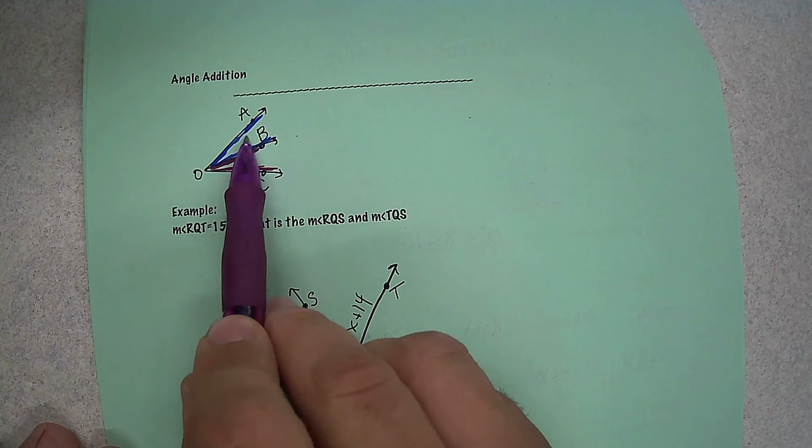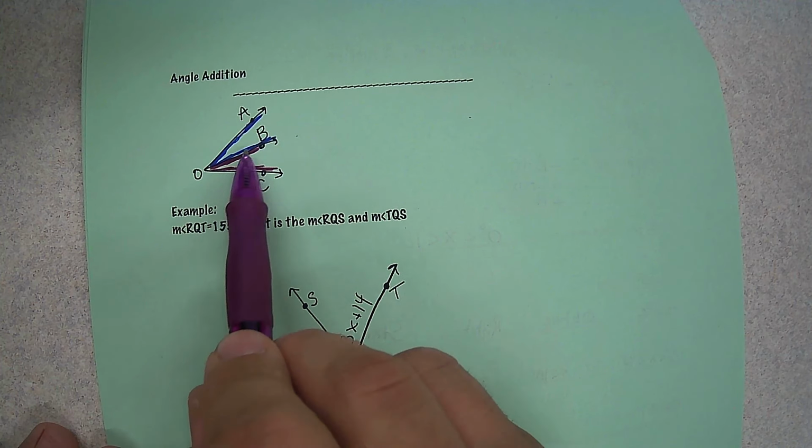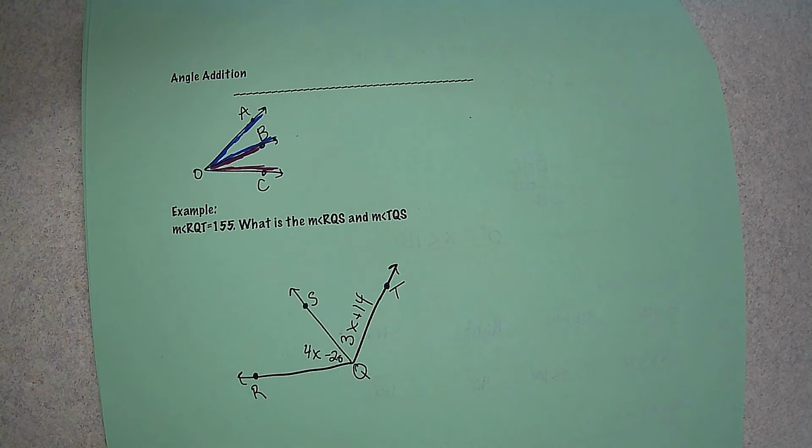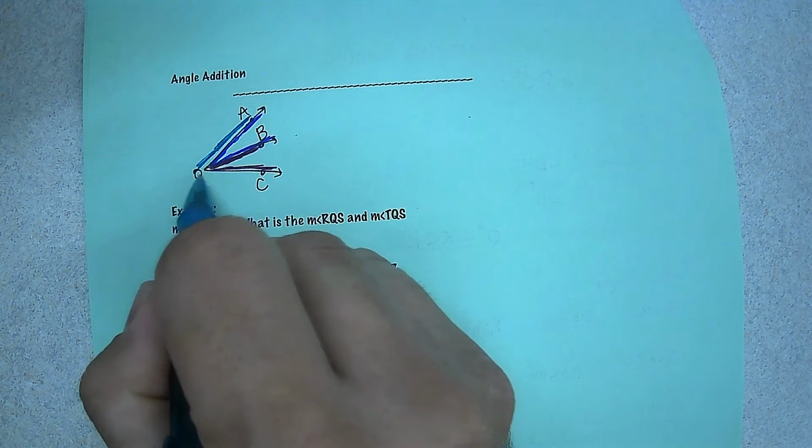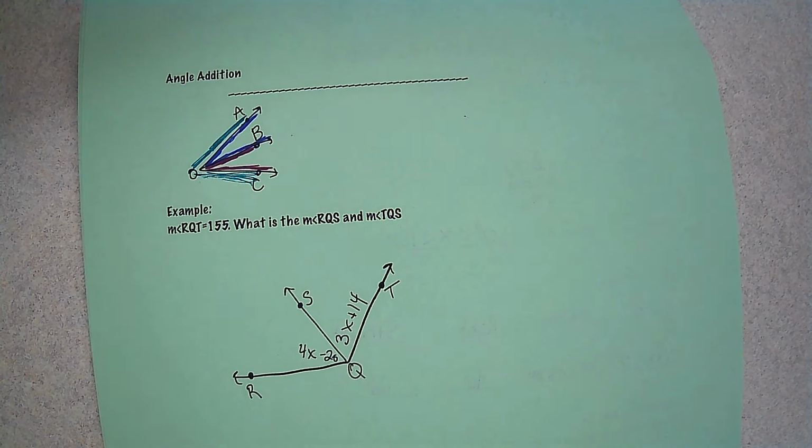So these two angles add up to this large angle right here.